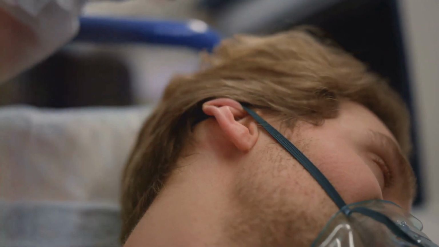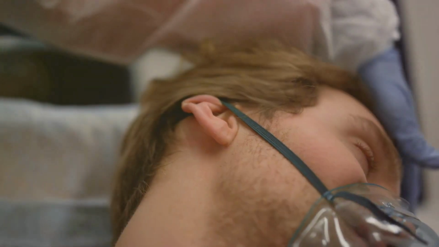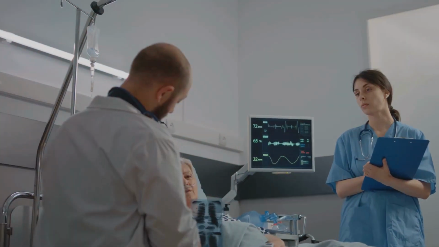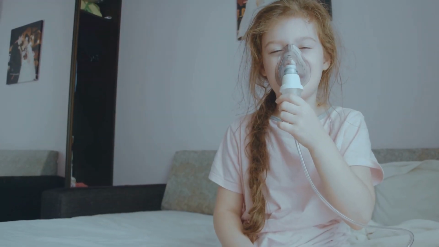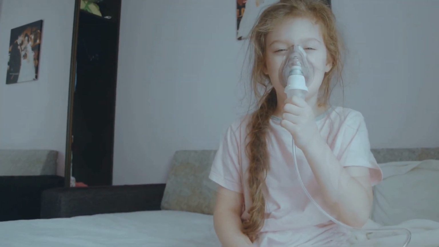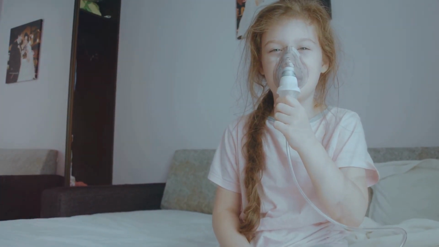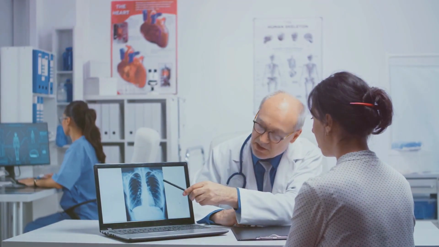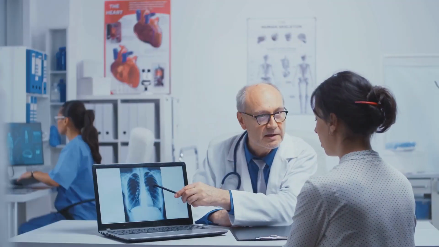Chronic respiratory diseases affect the lungs and airways, making it difficult to breathe. These conditions are often progressive, meaning they worsen over time. Common chronic respiratory diseases include chronic obstructive pulmonary disease, or COPD, asthma, and cystic fibrosis. COPD, a leading cause of death worldwide, is characterized by airflow limitation and chronic inflammation in the lungs.